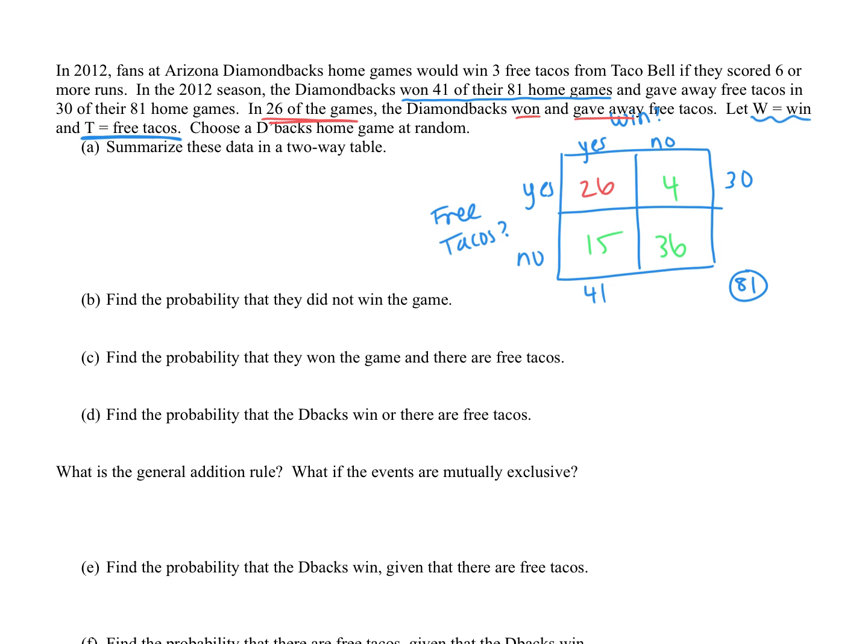And then it's just a good idea to double check. That first column is going to add to 40. And we see, okay, 41 and 40 do add to 81. That second row is going to add to 51. Again, that gets us to 81. So that is the two-way table. That is what we're then going to use to answer these following questions.